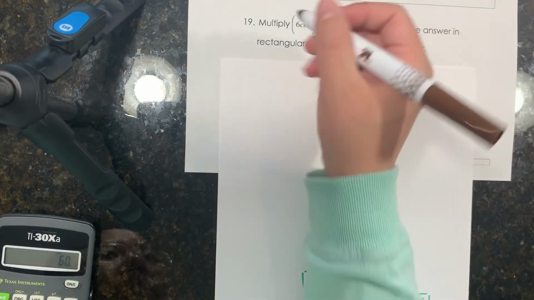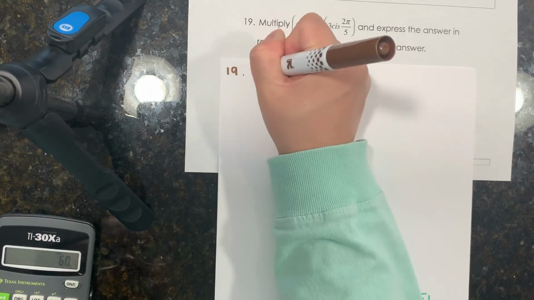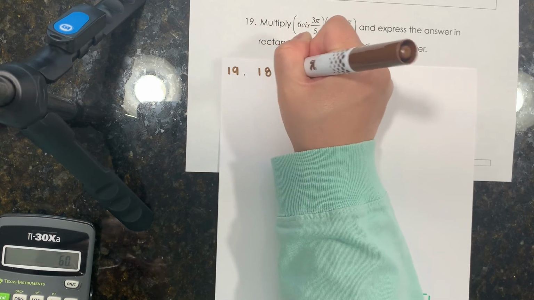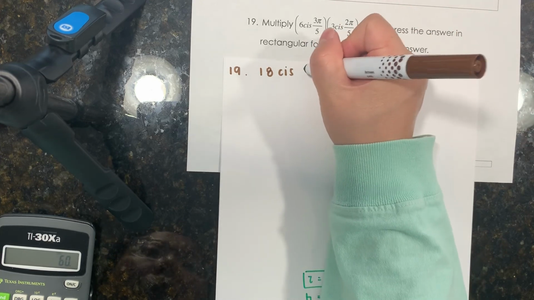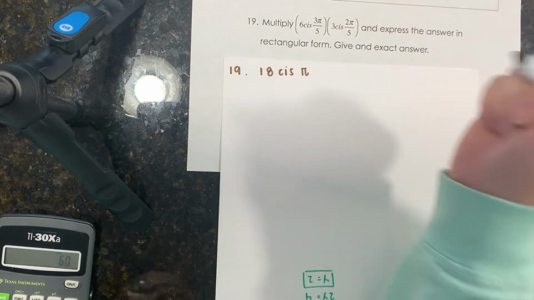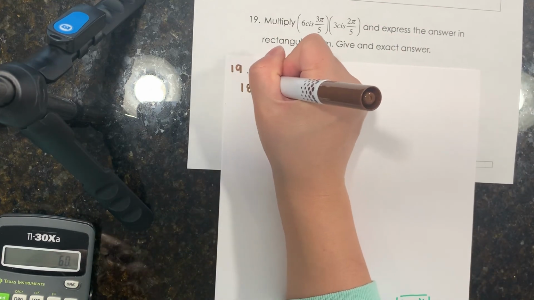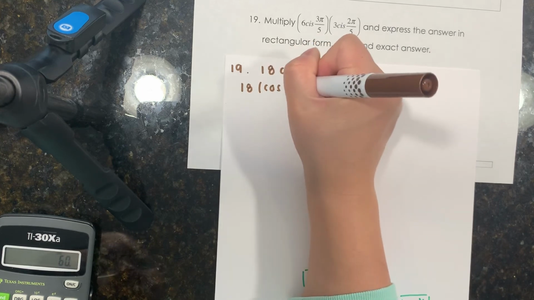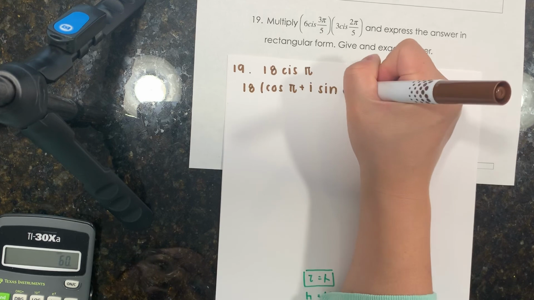So that would be 6 times 3, which is 18. Add the degrees. 3 pi plus 2 pi would be 5 pi, and 5 pi over 5 would just be pi. So now we have 18 cosine of pi plus i sine of pi.